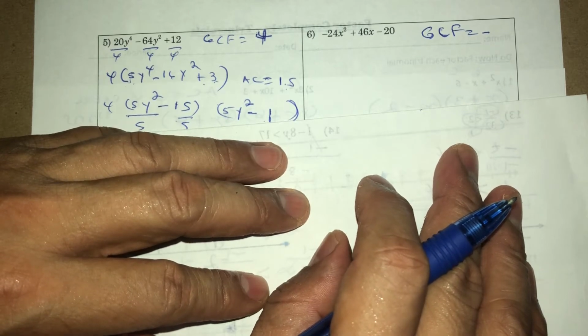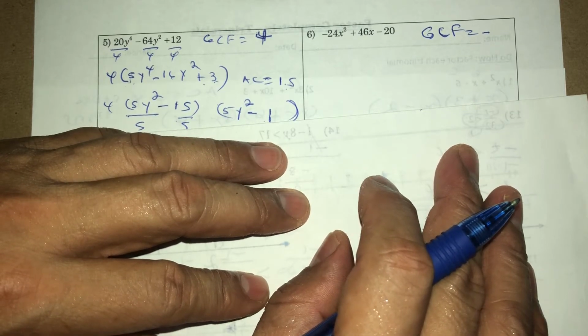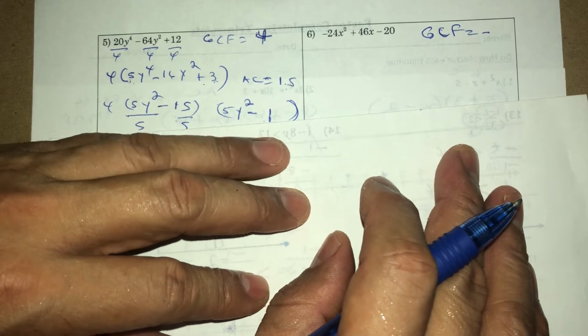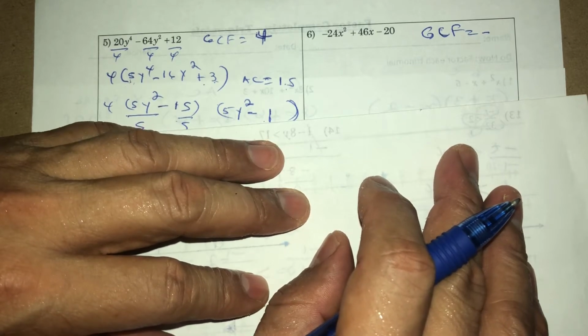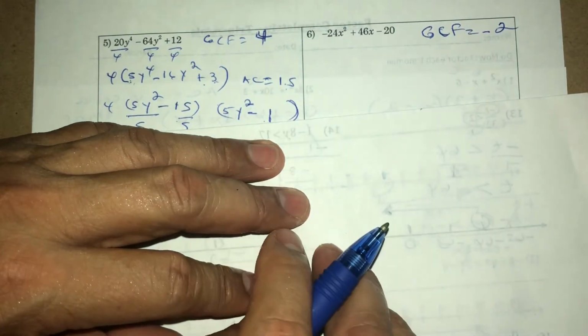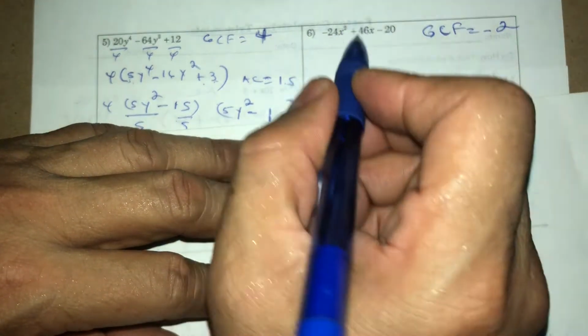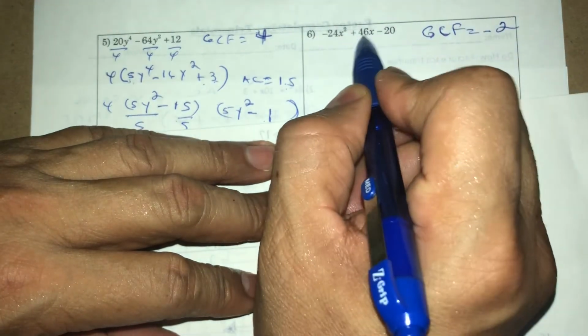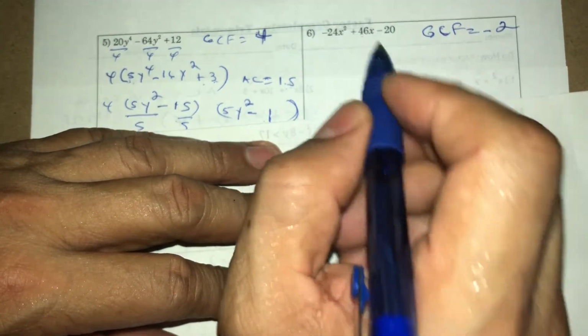No, because 46 divided by 4 is 23, and 23 is not even, so it's going to be 2. The GCF is going to be negative 2, because 46 divided by negative 2 is going to be 23, and 23 is a prime number.